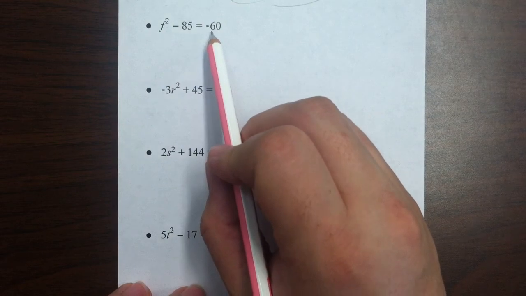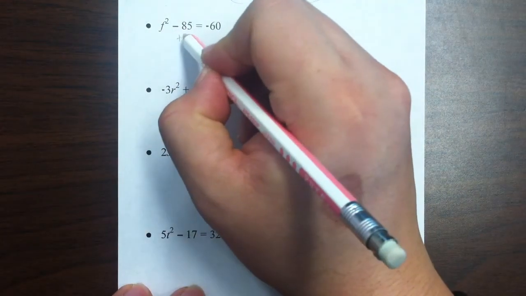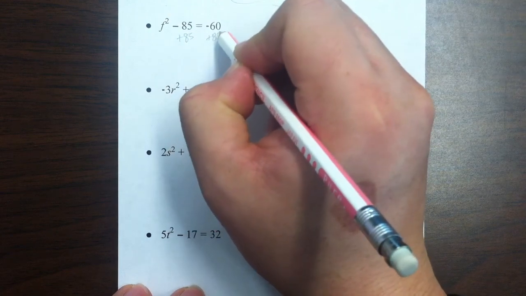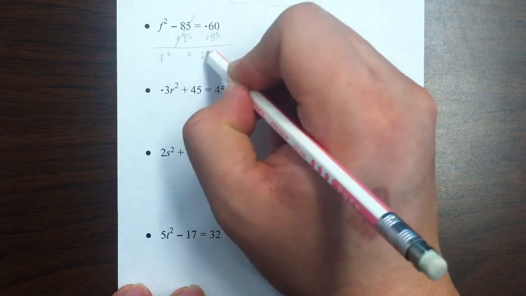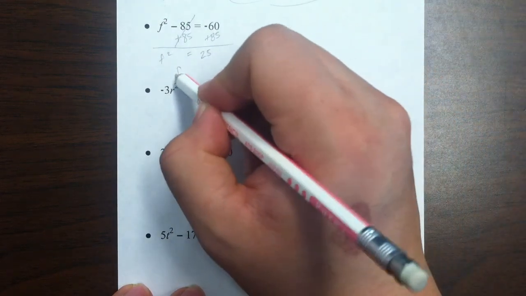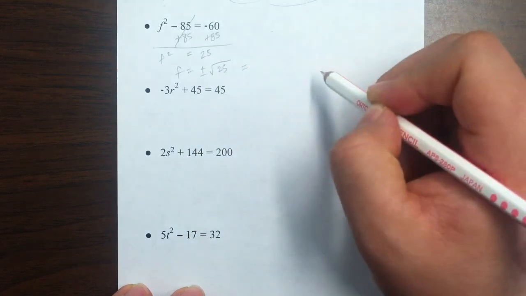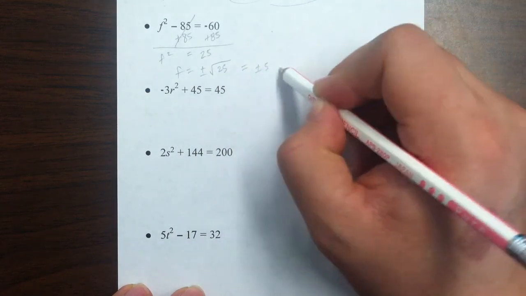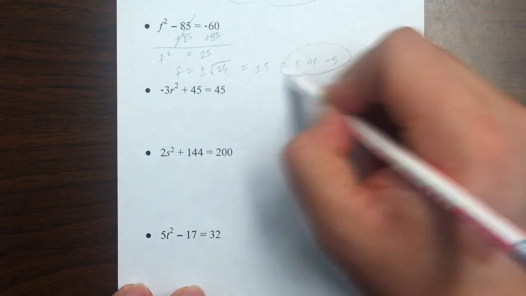Here you might say no real solution, but first I have to move this 85 to the other side. So I do plus 85. And then I have f squared equals positive 25. That means f equals positive or negative square root of 25, but the square root of 25 is 5. So f equals 5 or negative 5.